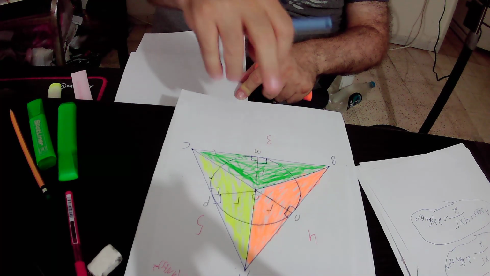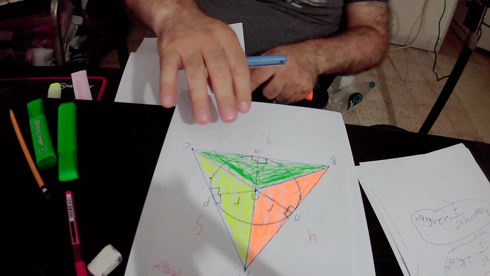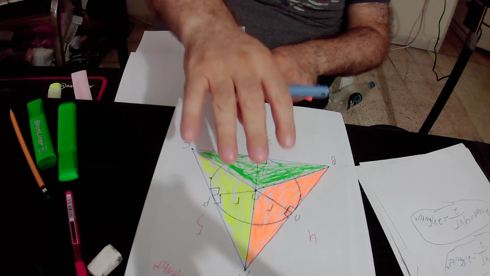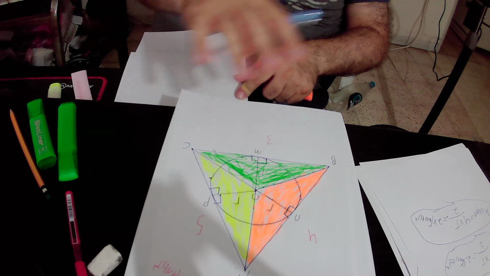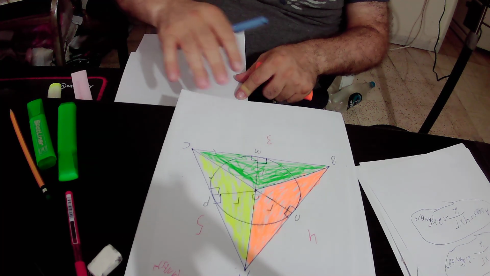The sum of those three triangles is equal to the area of the big triangle ABC, because triangle ABC contains exactly these three triangles.